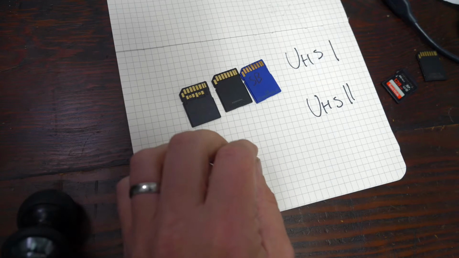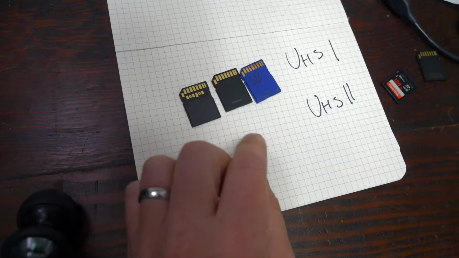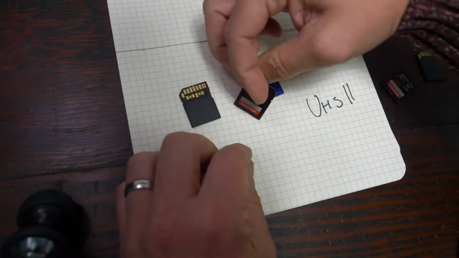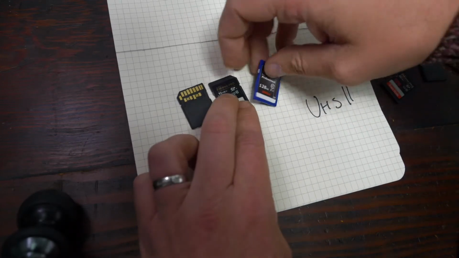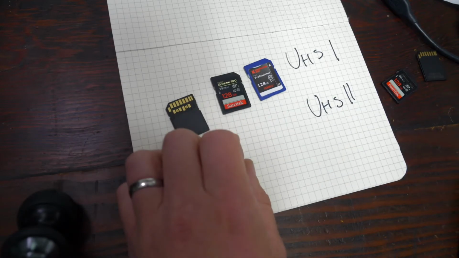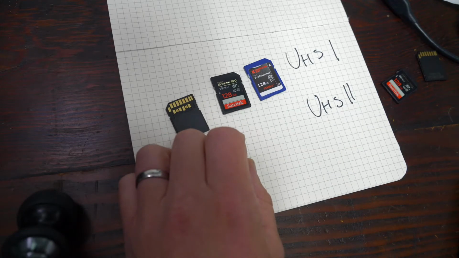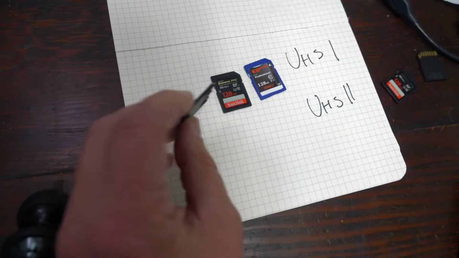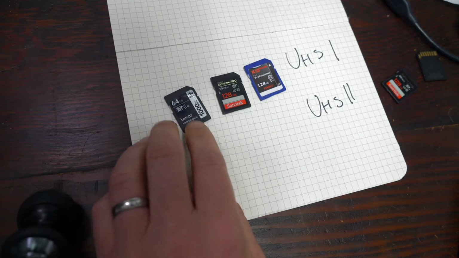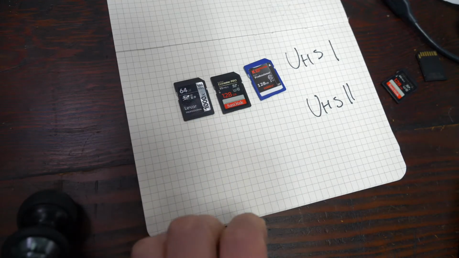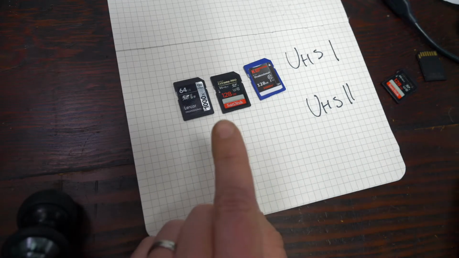The UHS 1 cards have a maximum write speed. So these ones, although they say 95 megabytes per second, they don't actually get that close to that. The maximum write speed is 104 megabytes per second. If you're not bored yet, you soon will be. The UHS 2 cards have a maximum write speed of 312 megabytes per second. Those aren't sustained speeds though.